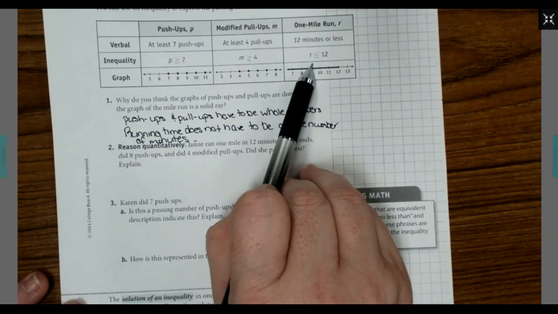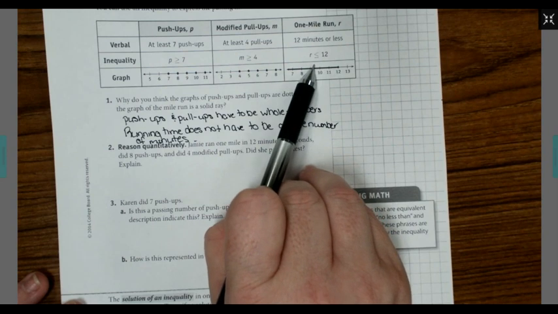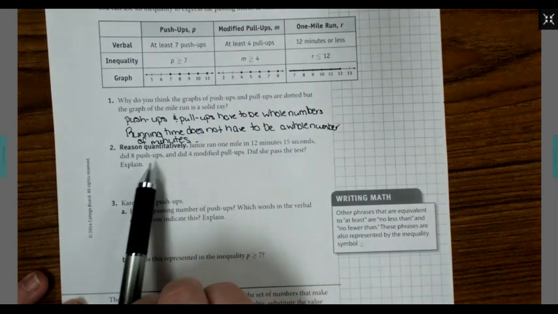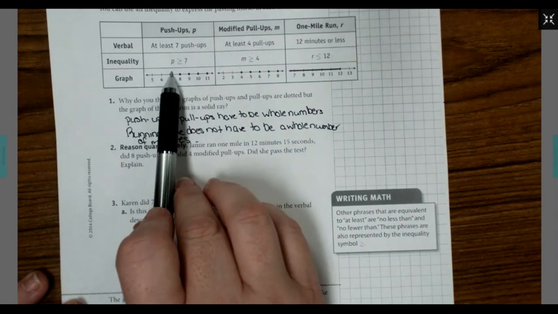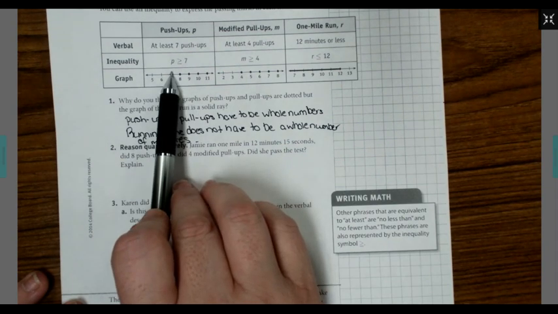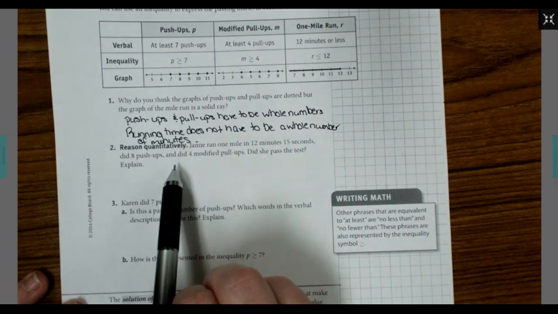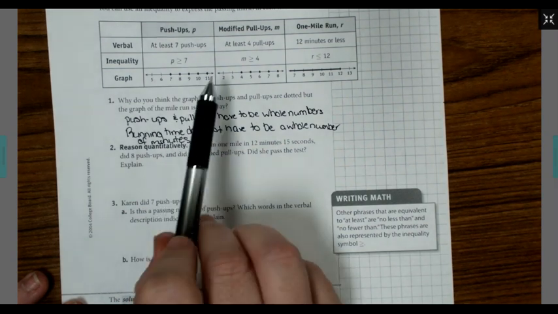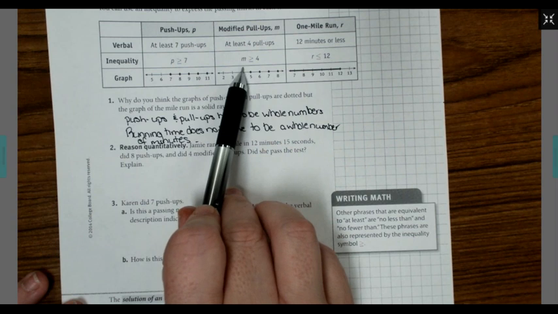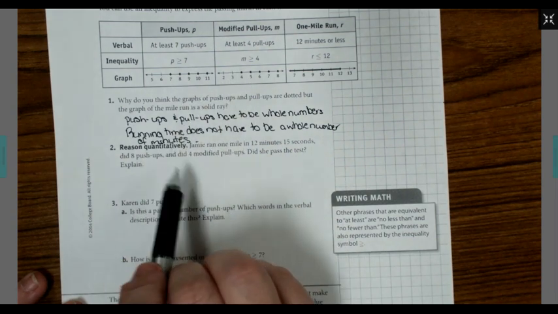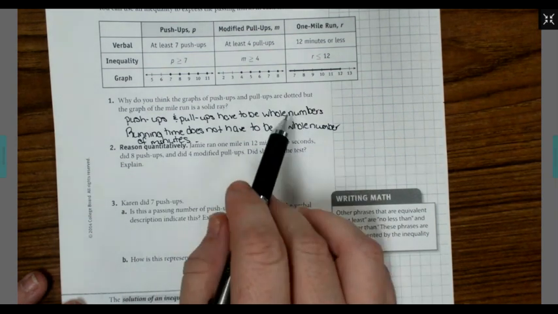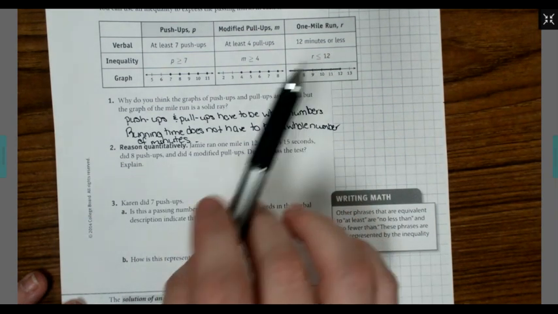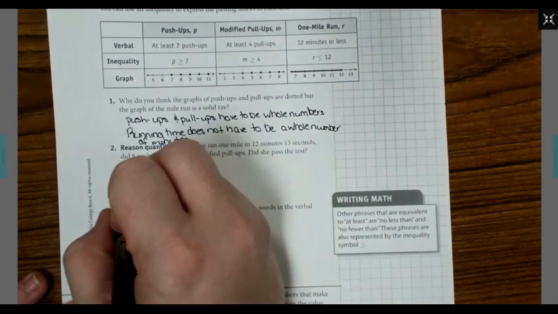Is that number less than or equal to 12? No, it's not, right? Here it says she did 8 push-ups. Well, is that number greater than or equal to 7? Yes. She did 4 pull-ups. Is that number greater than or equal to 4? Yes. So Jamie did not pass the test because she ran the mile longer than the 12 minutes.